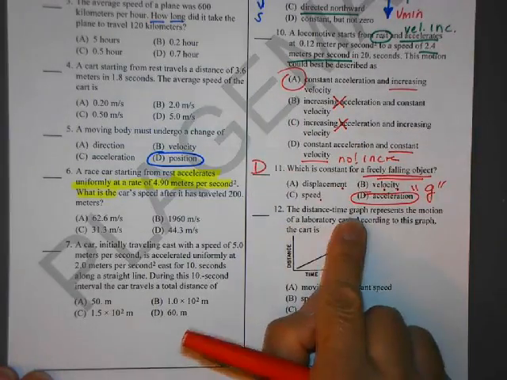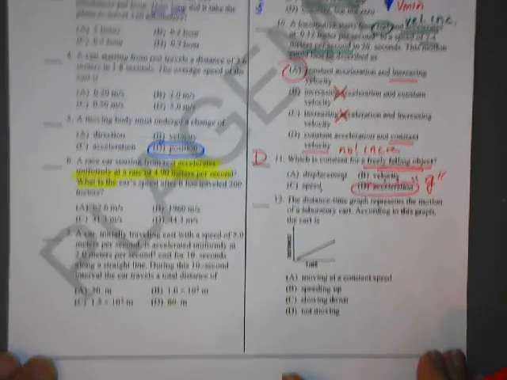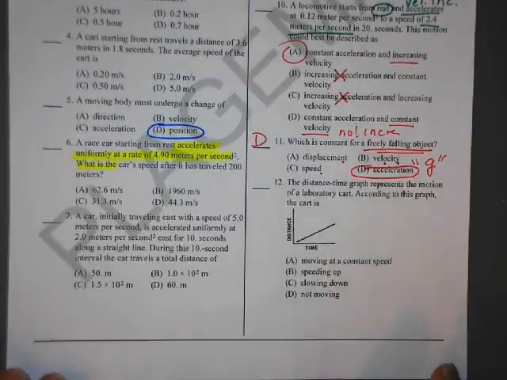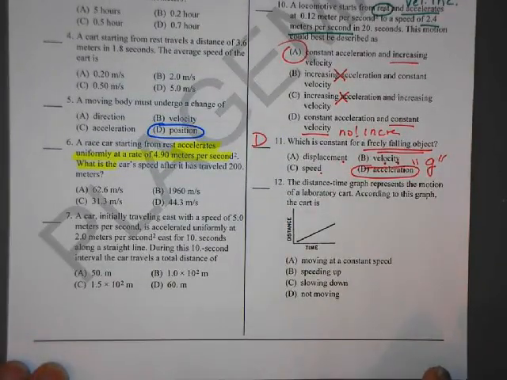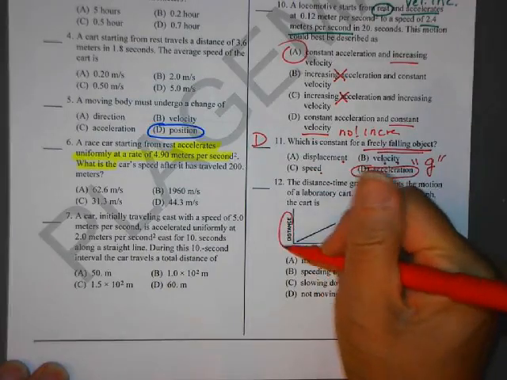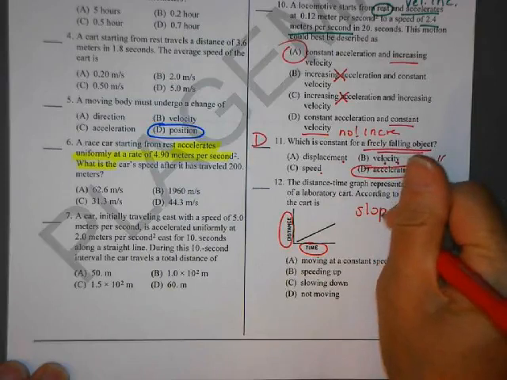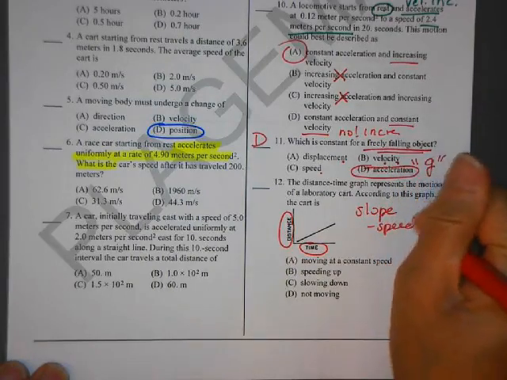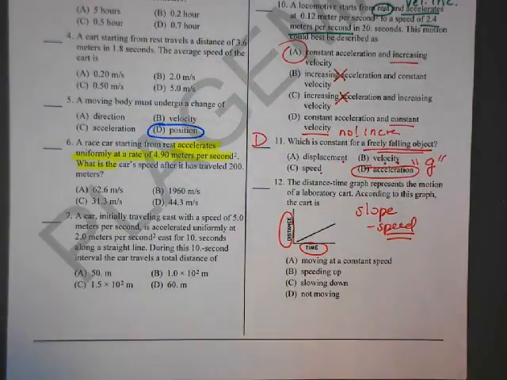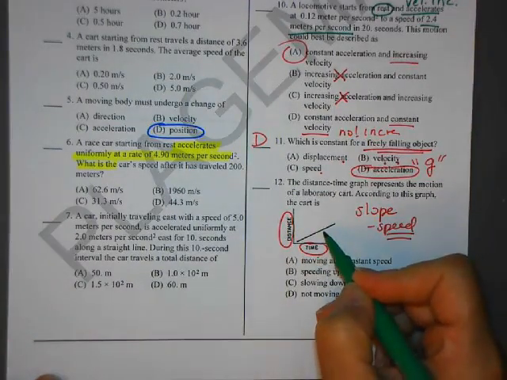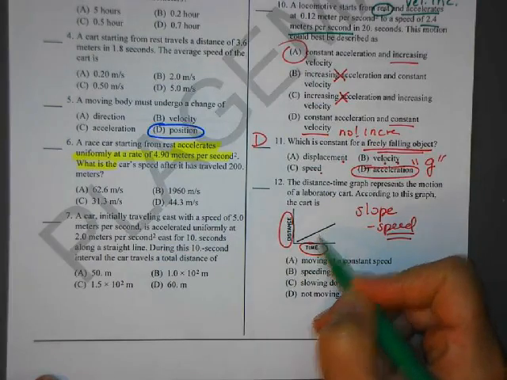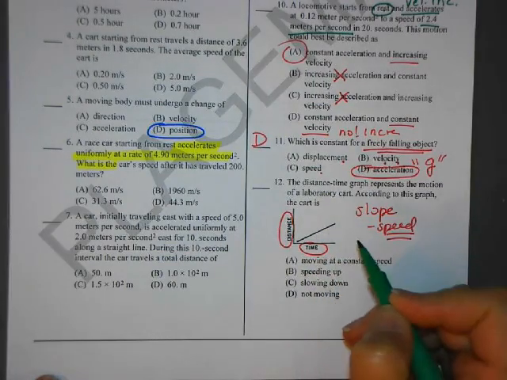The distance time graph represents the motion of a laboratory cart. According to this graph, the cart is... on a distance versus time graph, the slope is the speed. So this is a straight line. On a straight line, everywhere on the line, the slope is the same.